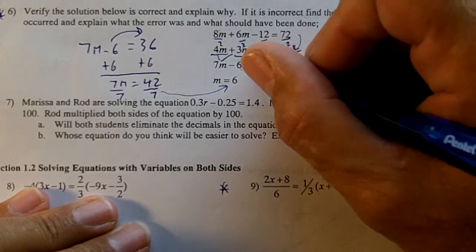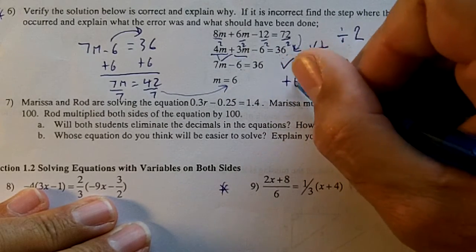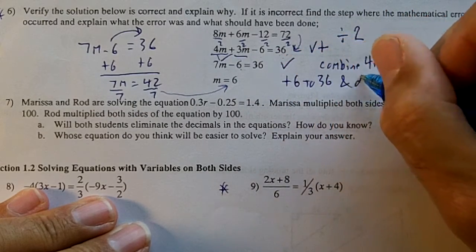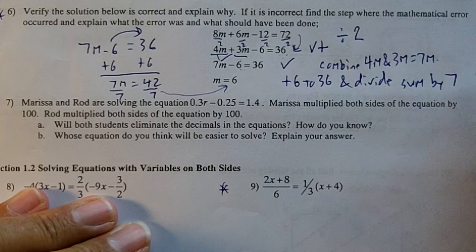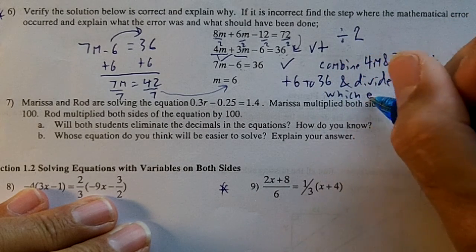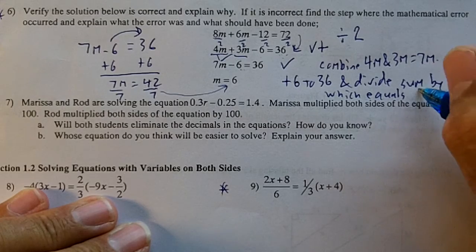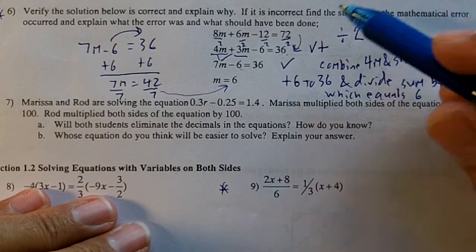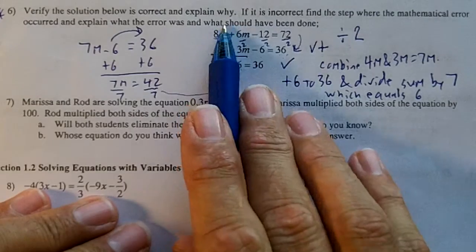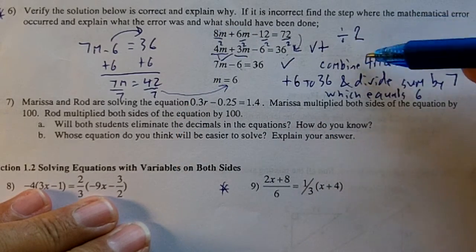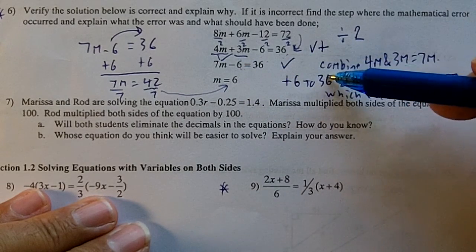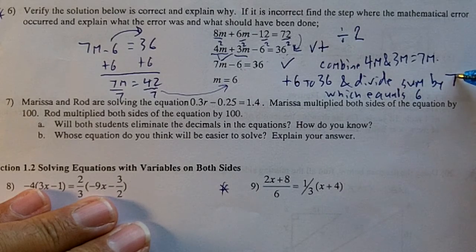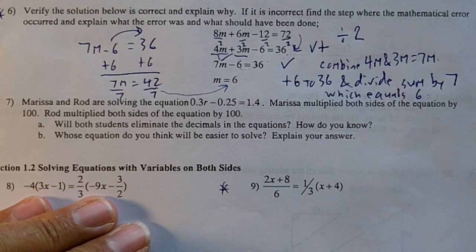We added 6 to 36 and divided the sum by 7, which equals 6. You've got to be able to write down the steps, and that's basically explaining how it's correct. So we divided by 2, we combined the 4m and 3m and got 7m, and then we added the 6 across to the 36 and divided the sum of 42 by 7, which equals 6, which is our answer. So this problem was done correctly.